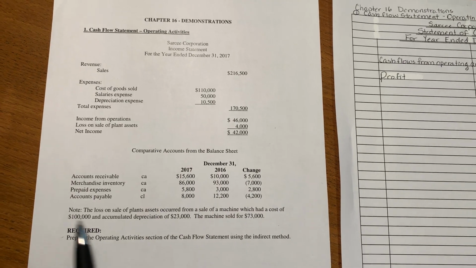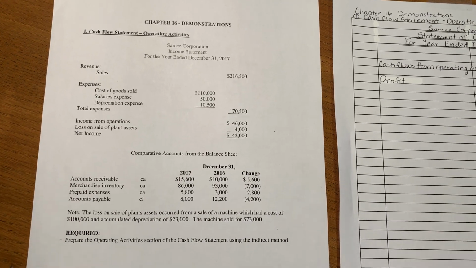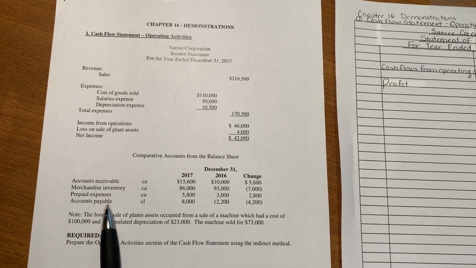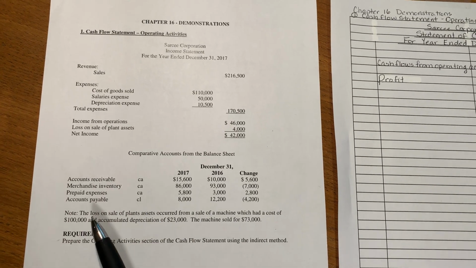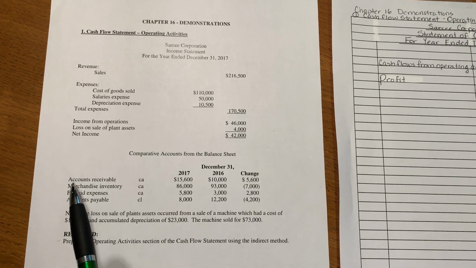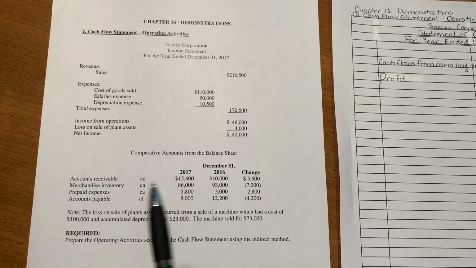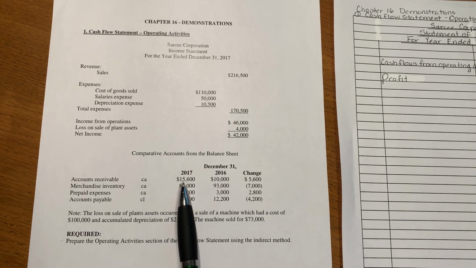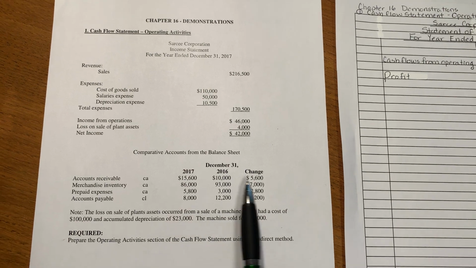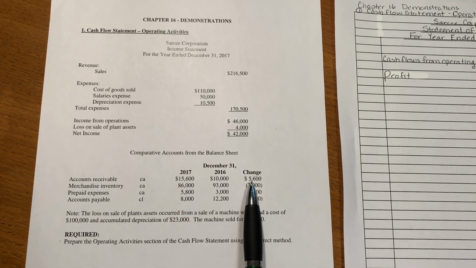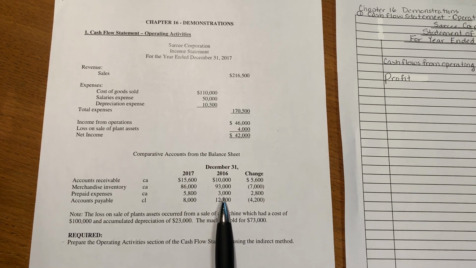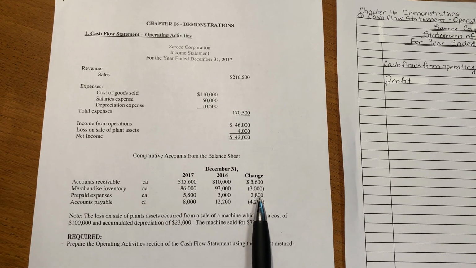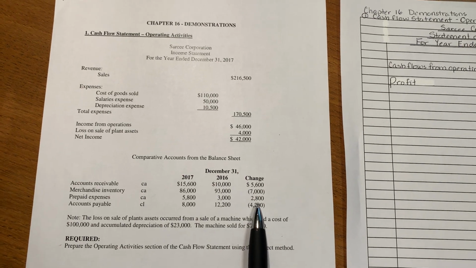In this sample that we have, they've just given us 4 different accounts. We've got 3 assets, 1 liability. So if we have a look here for our accounts receivable, for example, we had $10,000 in 2016. We have $15,600 in 2017. That's a $5,600 increase. So we need to look at our numbers from the prior year and our numbers for the current year and figure out what the change is. Is it an increase or a decrease, and how much is it?